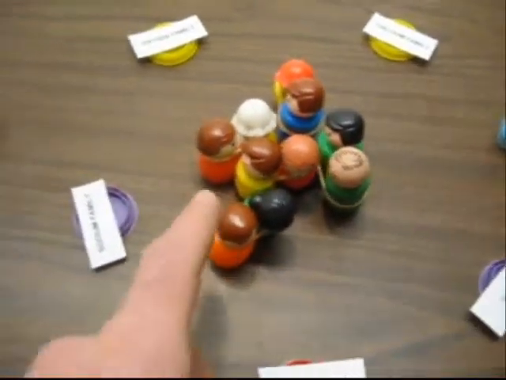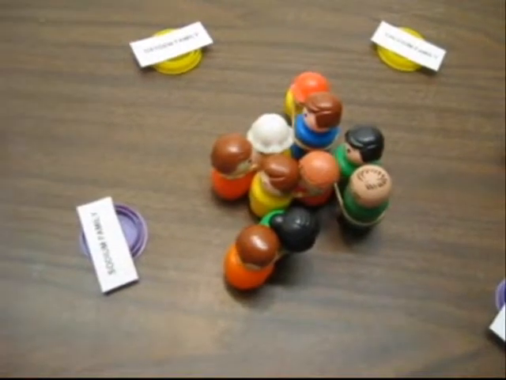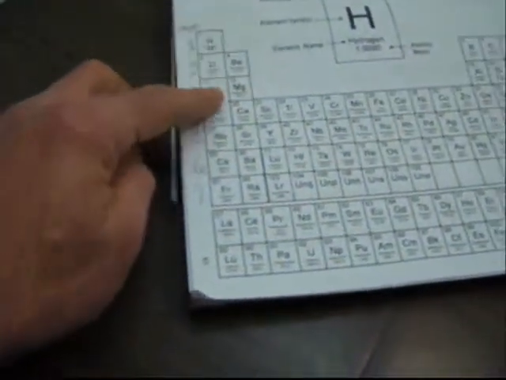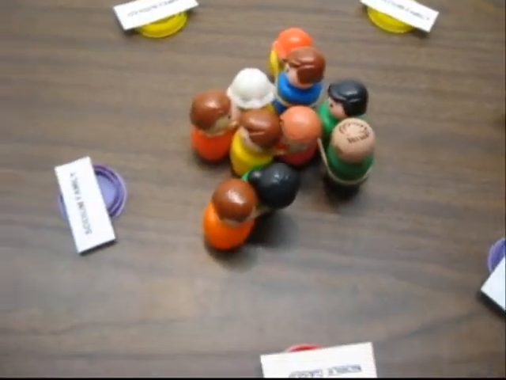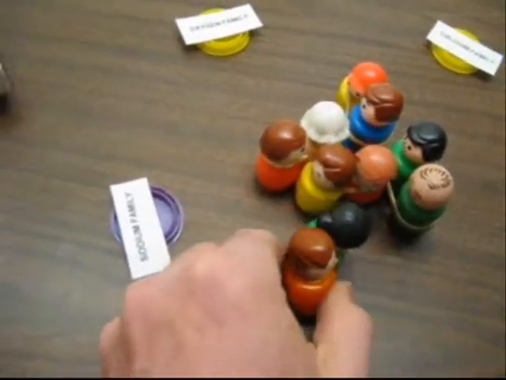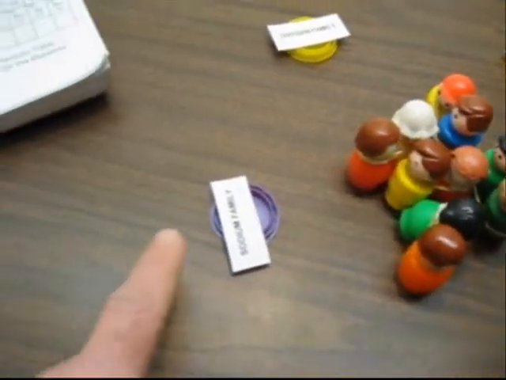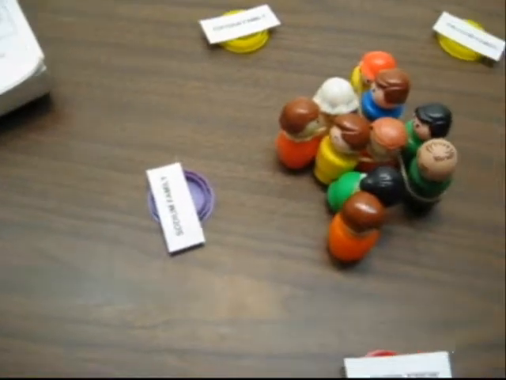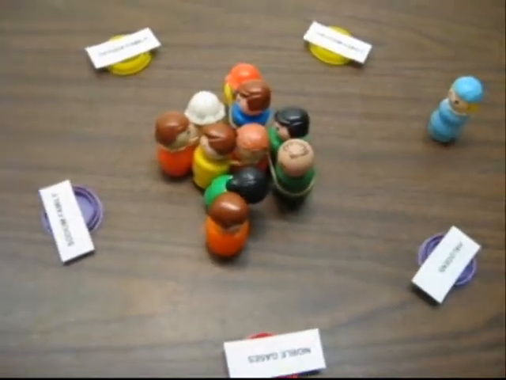And then you can continue play. The sodium family members all have 1 valence electron. So you could say this family has 1 valence electron, and then the students would dash to the chair that's labeled for the sodium family.